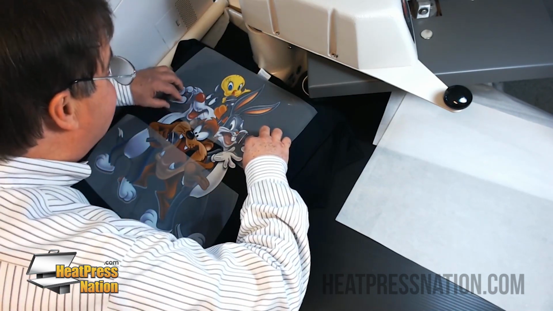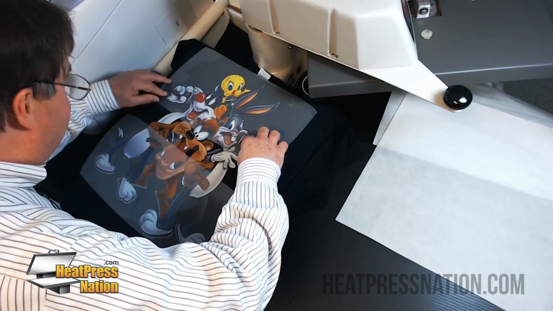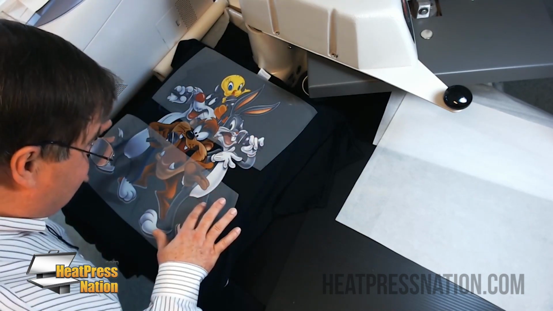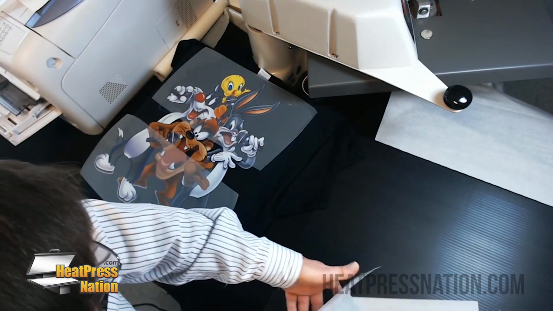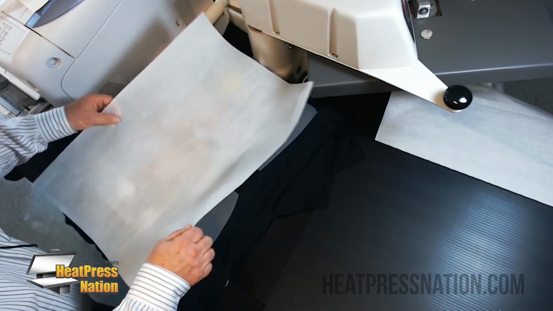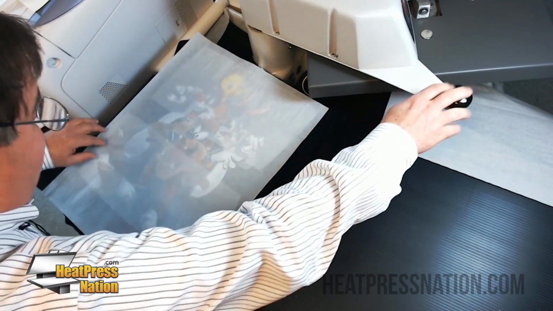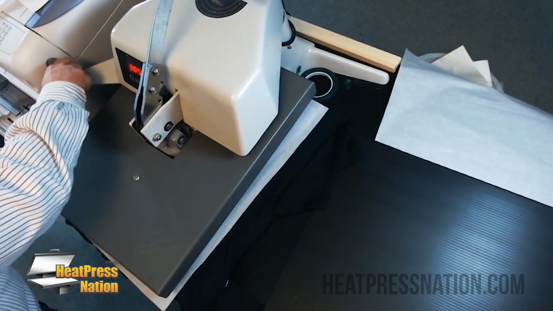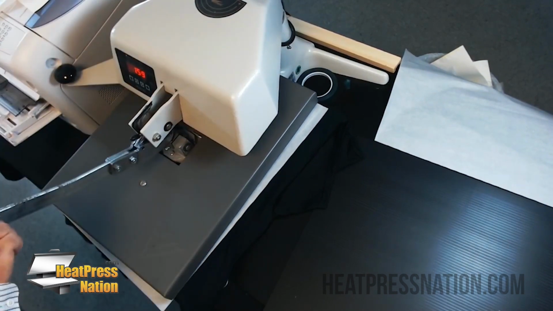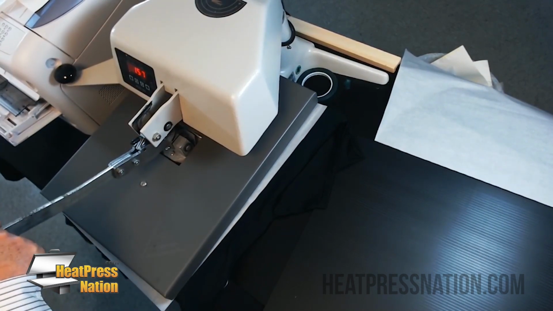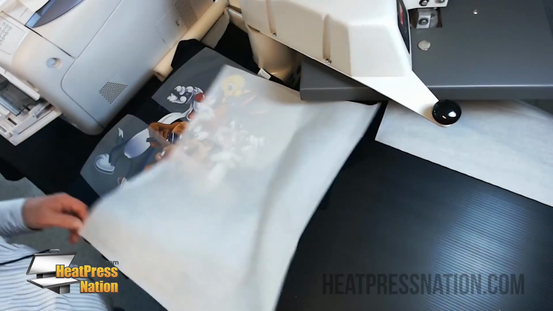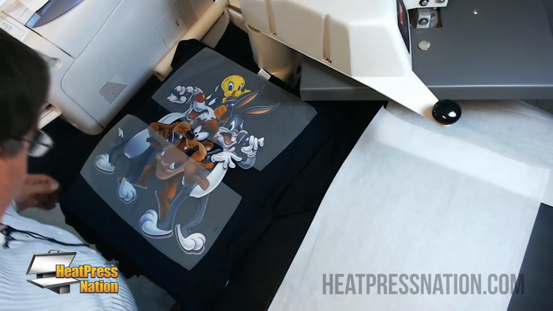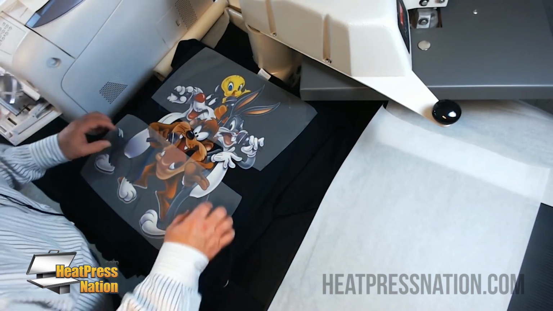Okay, so that lines up everything, top and bottom. Cover this with a piece of parchment. And I'm going to press this with light pressure. All right, so there's everything in.